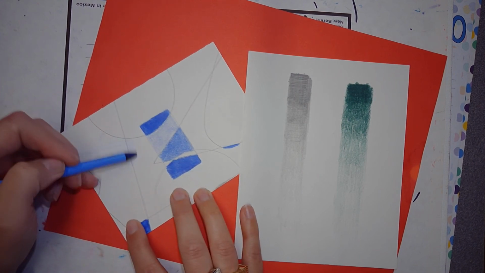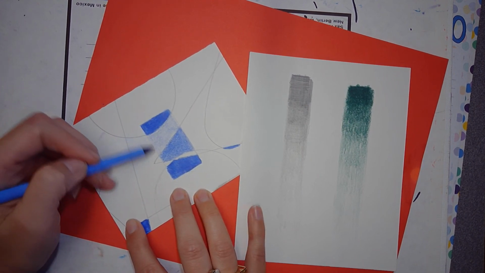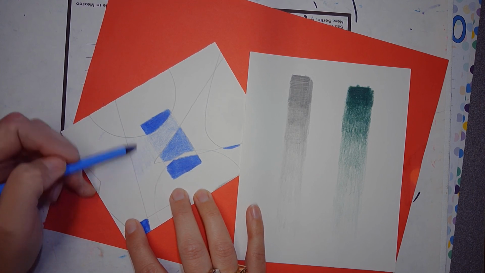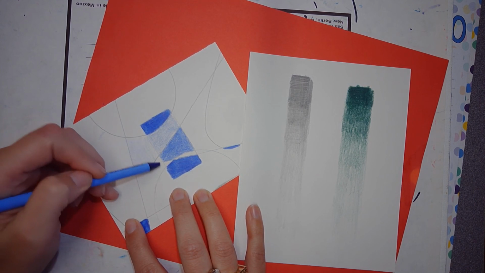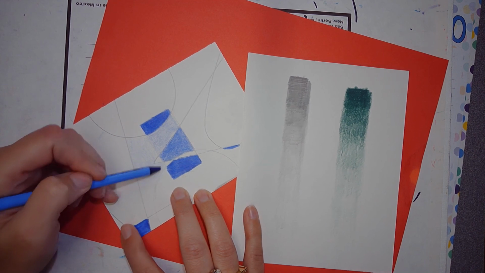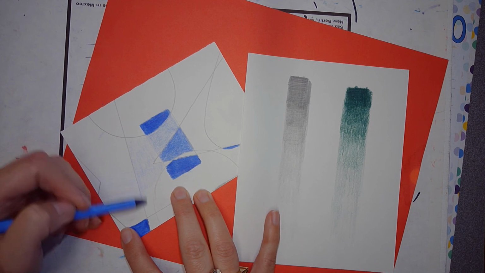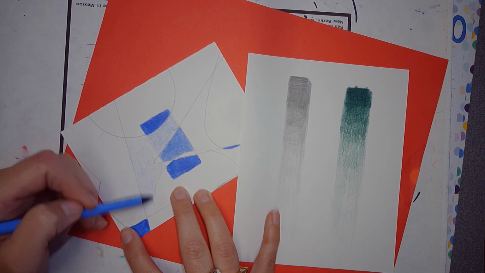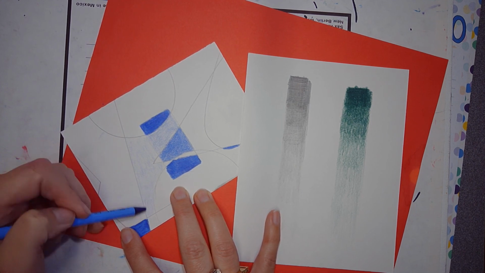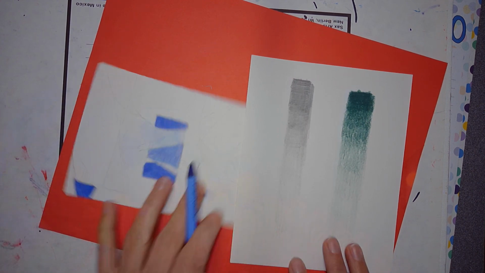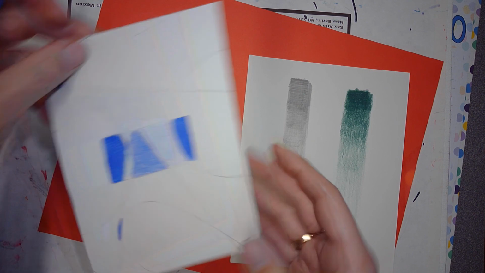You want to try to get some really dark values, some middle values, and then some really soft light values. So your colored pencil or your regular pencil is just barely whispering to the page when you do those. So it's very, very light. You draw very gently to get those really light values.